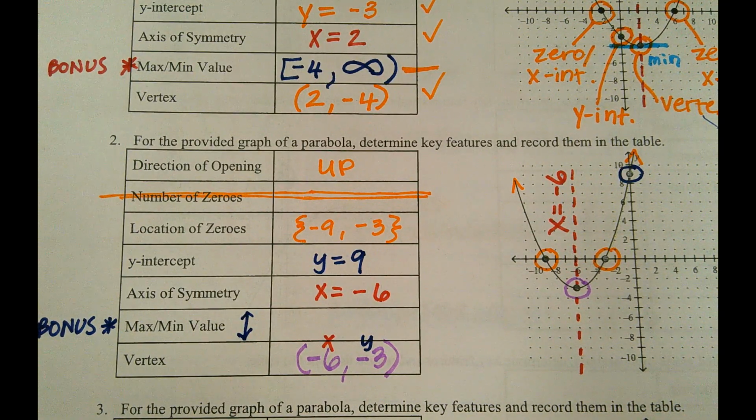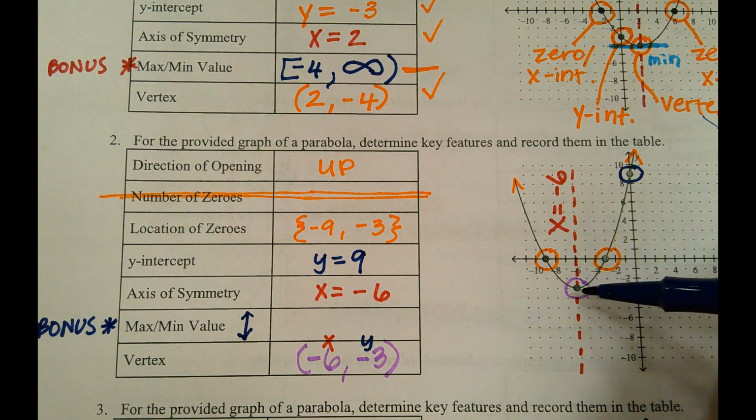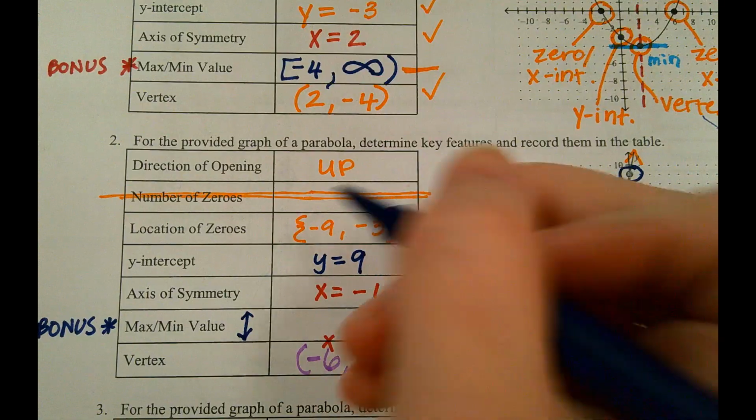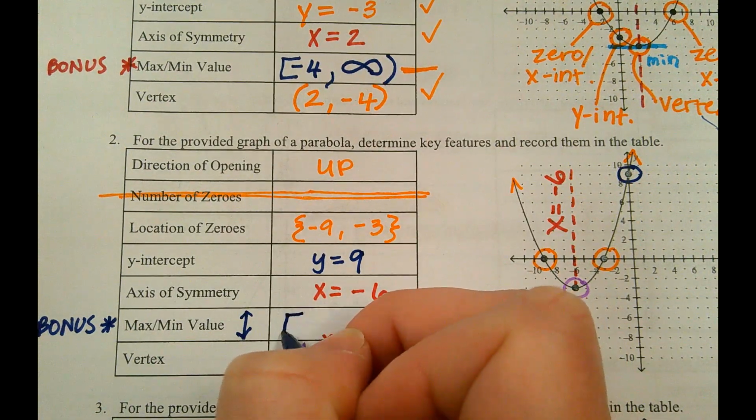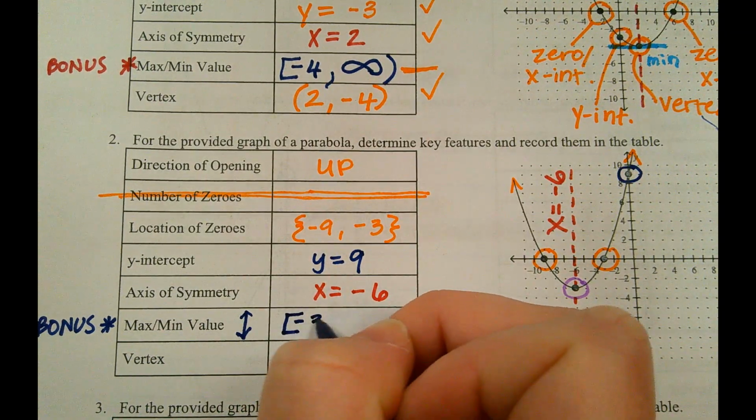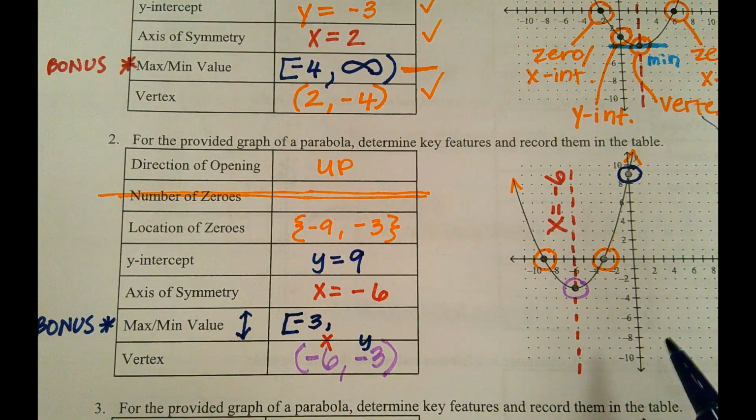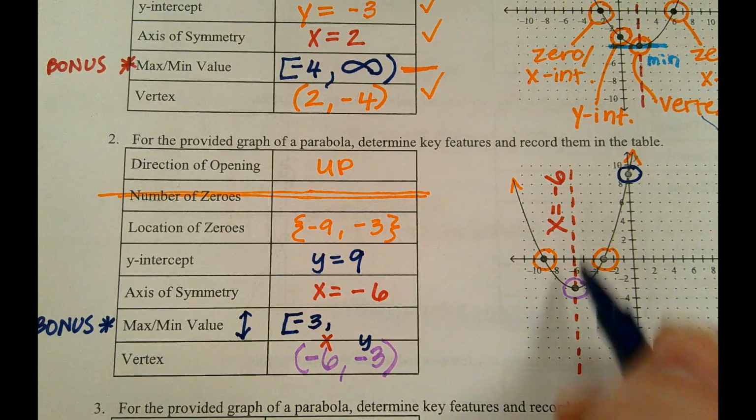So, is there a lowest point on this graph? Yes. There is. So I'm looking at where does it fall on the y-axis? Where is that lowest point? -3. So we start with a bracket, -3, comma. Is there a highest point?